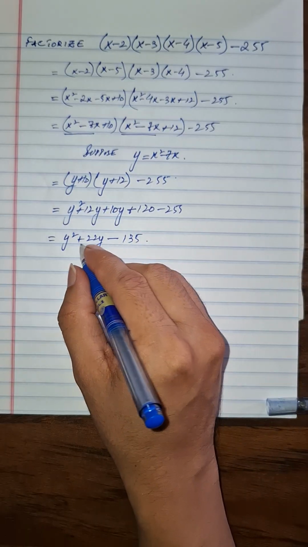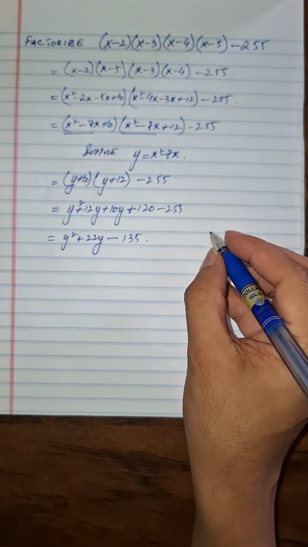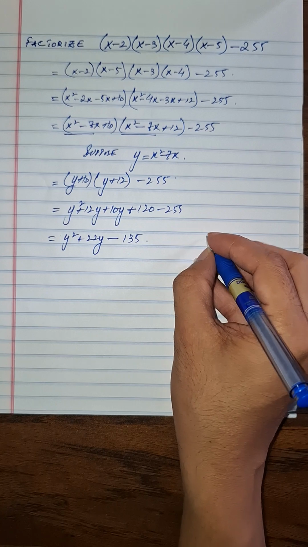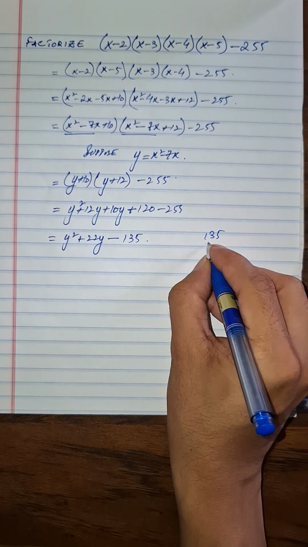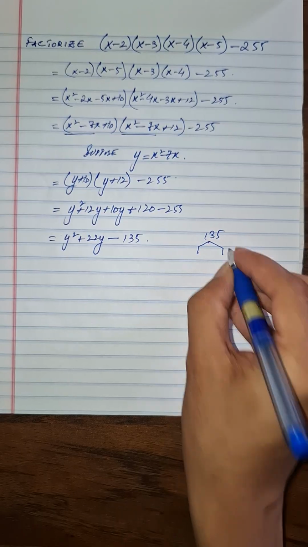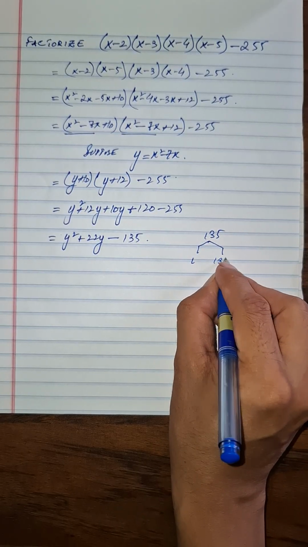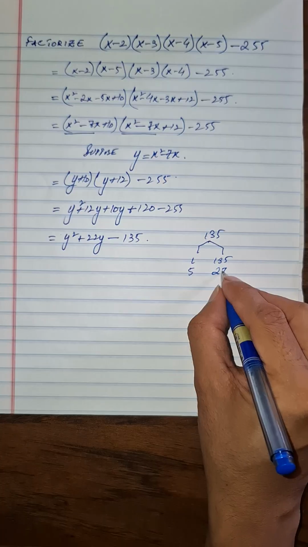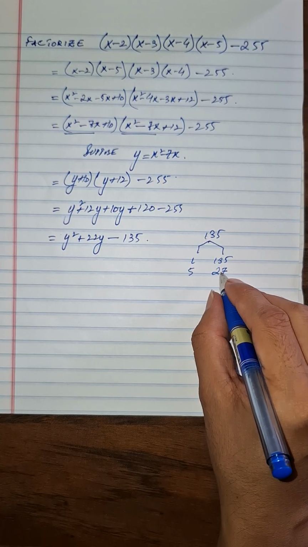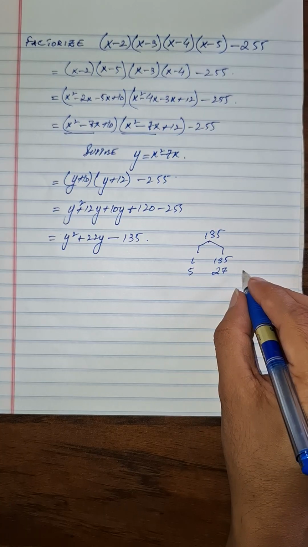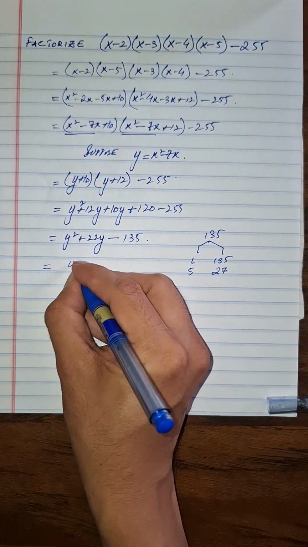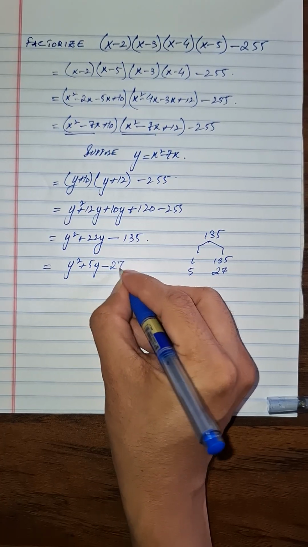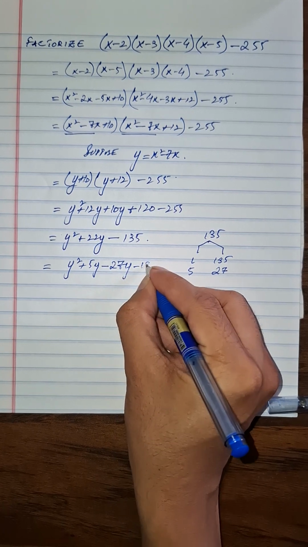So now we will break the middle term, and to break the middle term, let's multiply the first constant with the last constant, and that gives us 135, and let's find the factors, right? So we have 1 and 135, and then we have 5 and 27. So if we take 27 minus 5, we will be having 22. So we can write it as y square plus 5y minus 27y minus 135.